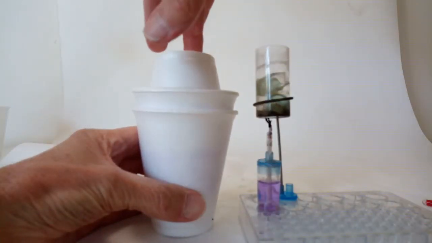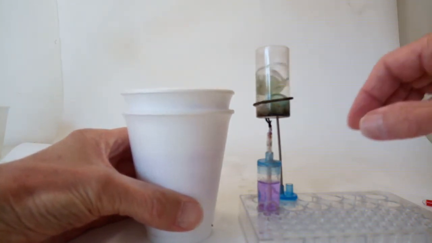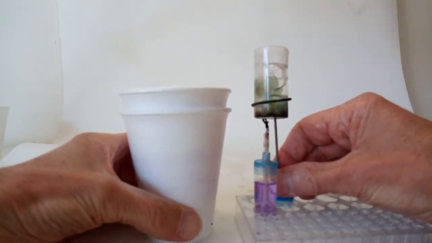Now we've got to get those hot marbles into the nets.